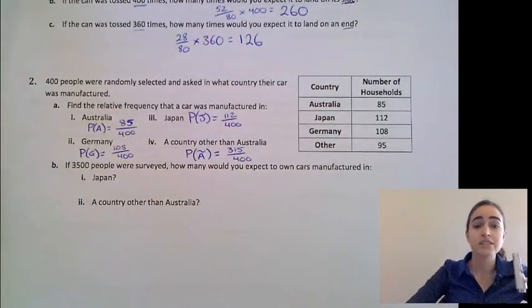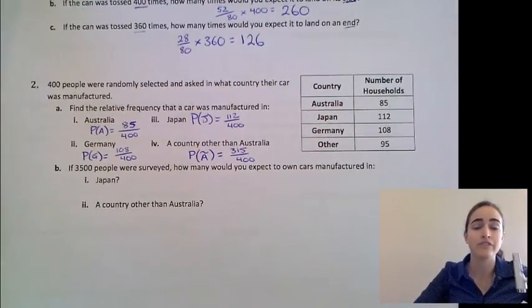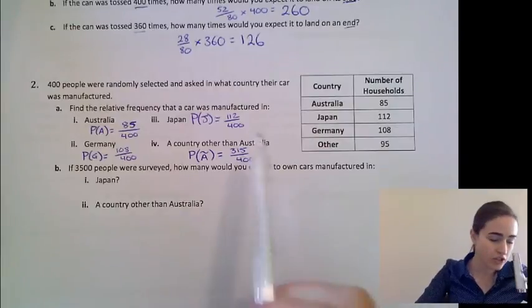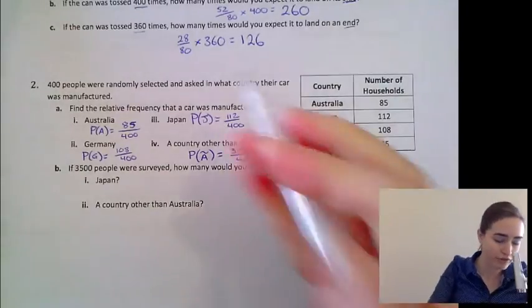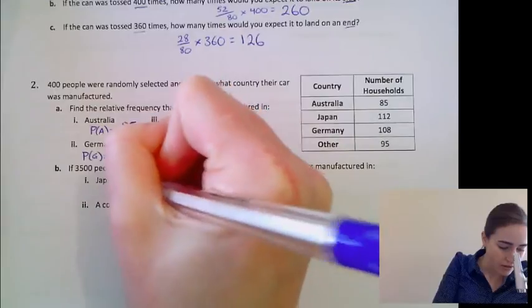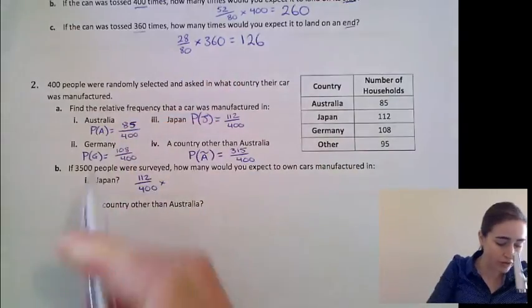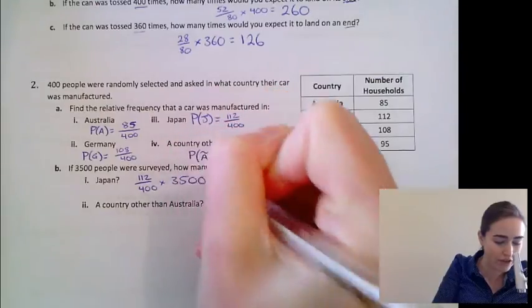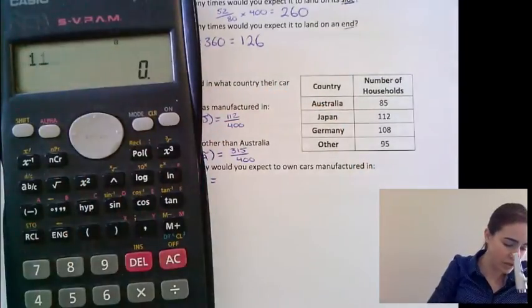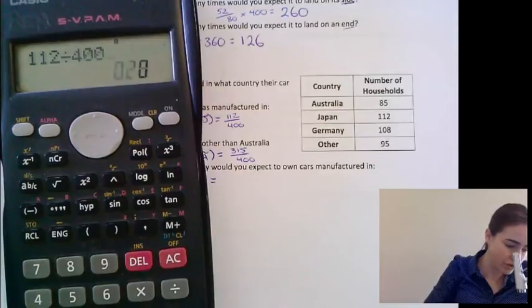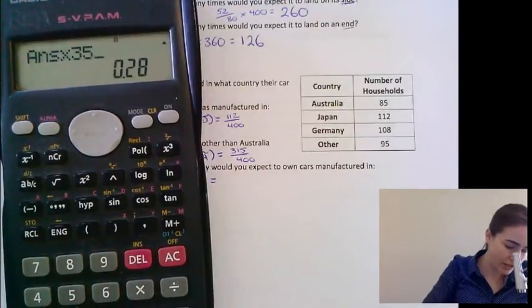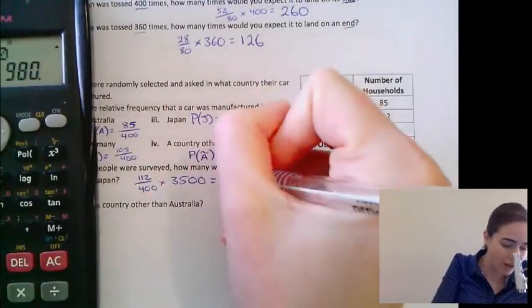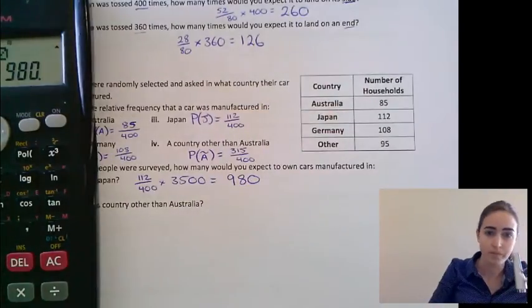All right, the next question said if 3,500 people were surveyed, how many would we expect to own cars manufactured in Japan? So in Japan was that 112 over 400. And we're going to survey 3,500 people. So we'll multiply by 3,500. We'll end up with 112 divided by 400, and then times 3,500 would be 980 people.